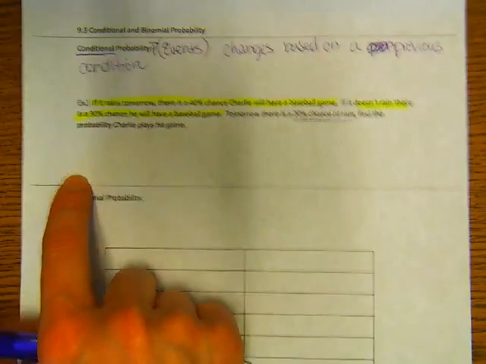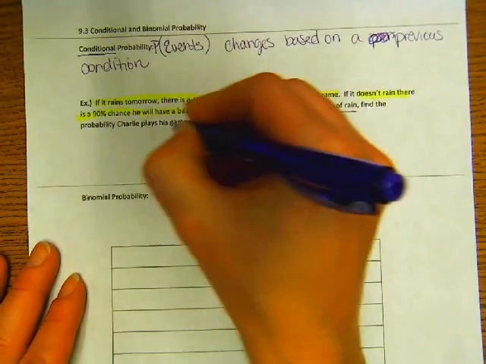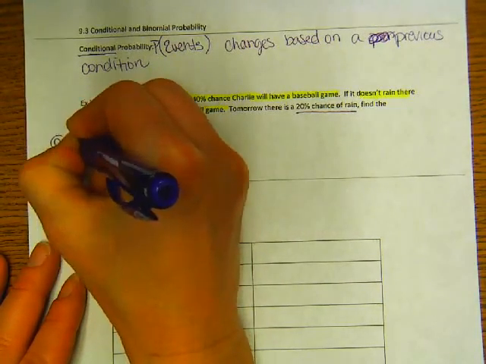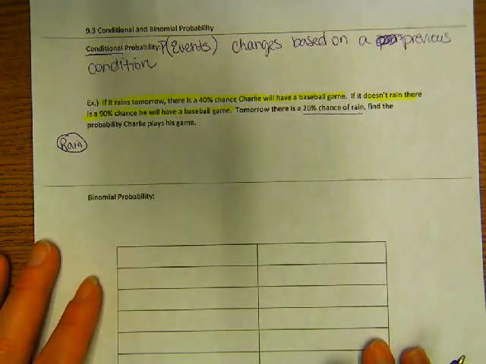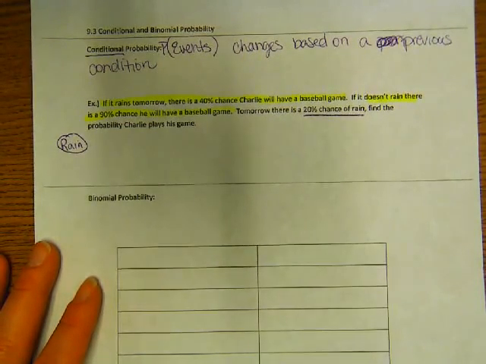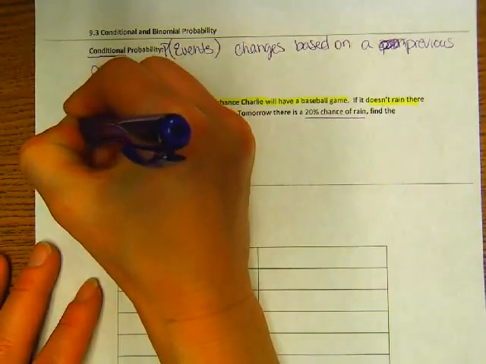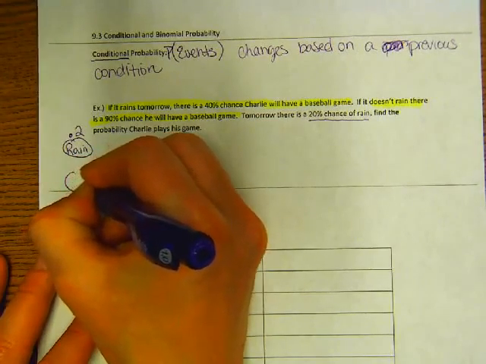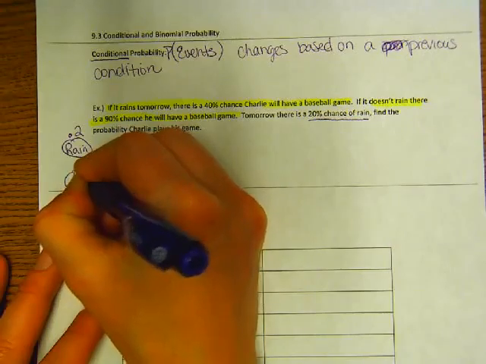Agreed? So I'm going to put a little bubble over here for rain. What's the probability it's going to rain? So 0.2, right? Which would imply that the probability for no rain is what? Good.